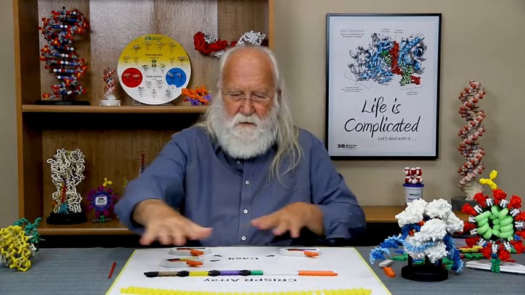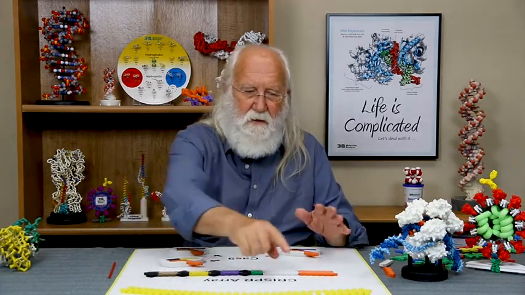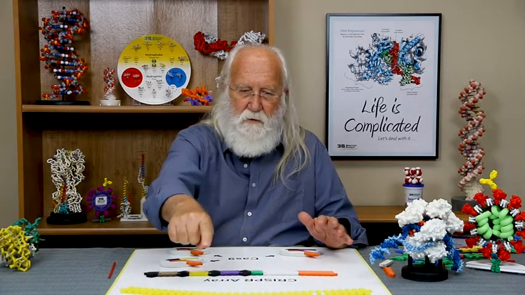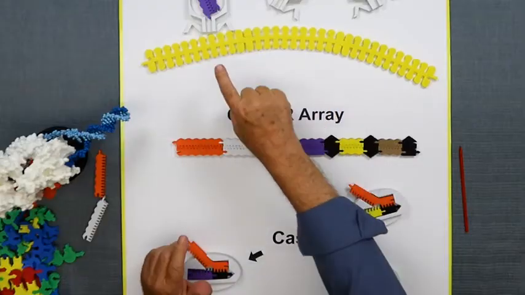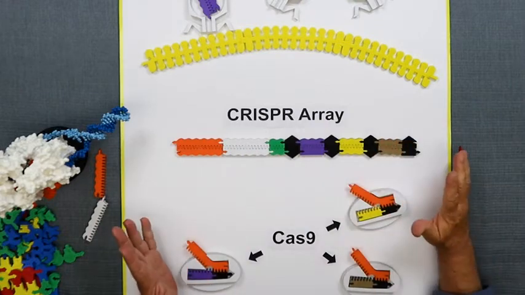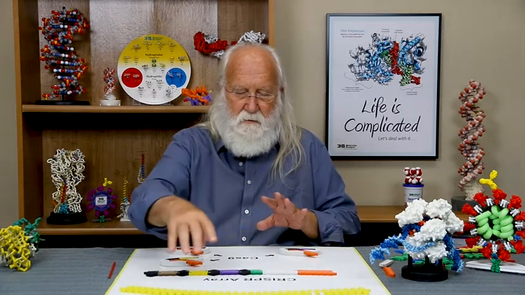So, depending upon this bacteria's previous exposure to viruses, it's going to deploy a whole series of RNA-programmed Cas9 enzymes that will constantly surveil the bacteria for the introduction of bacteriophage sequences. And when these Cas9 enzymes find that particular sequence, they're going to cut it and inactivate that bacteriophage genome. So that's the adaptive immunity system.